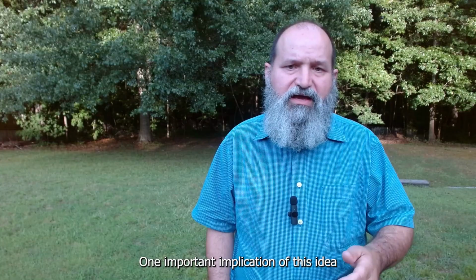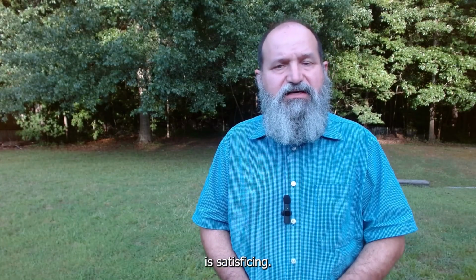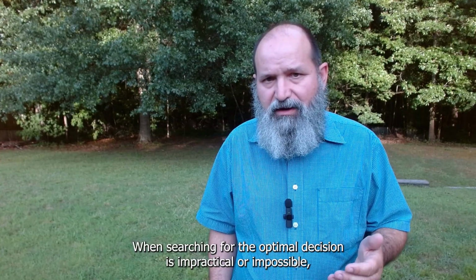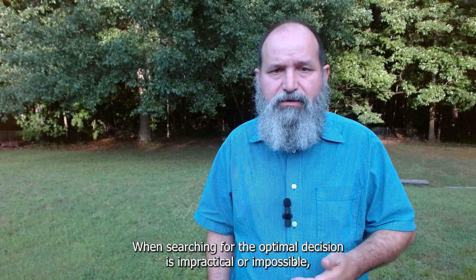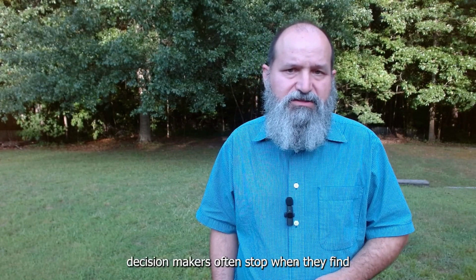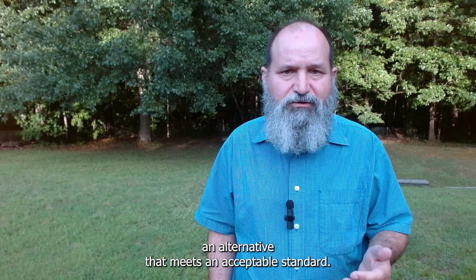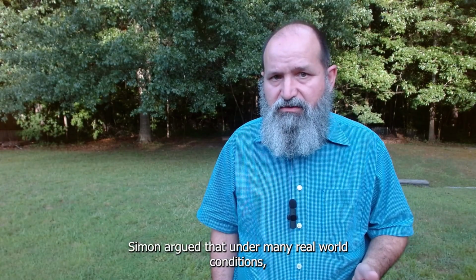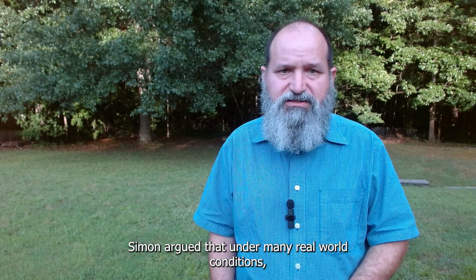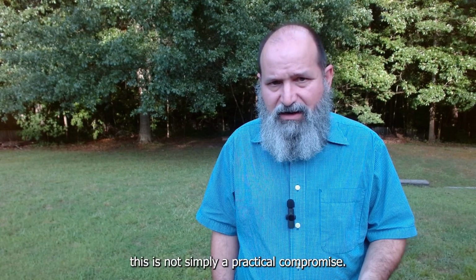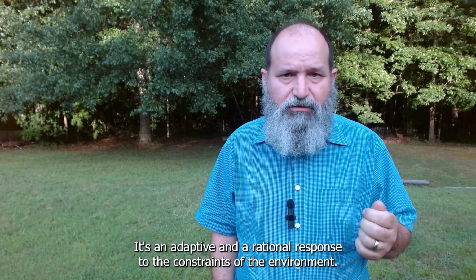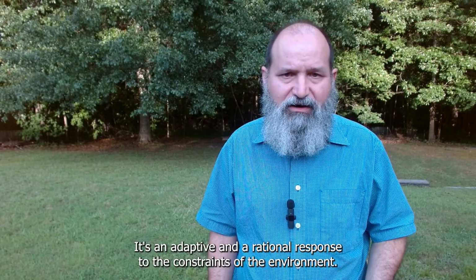One important implication of this idea is satisficing. When searching for the optimal decision is impractical or impossible, decision makers often stop when they find an alternative that meets an acceptable standard. Simon argued that under many real-world conditions, this is not simply a practical compromise, it's an adaptive and a rational response to the constraints of the environment.